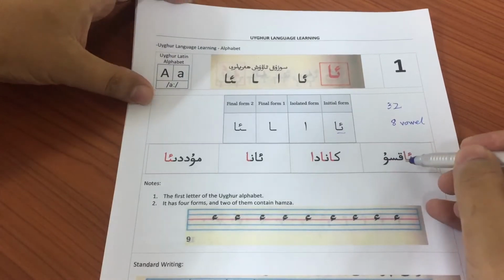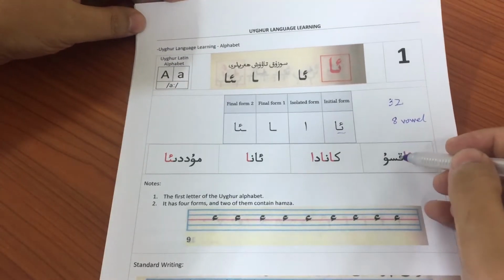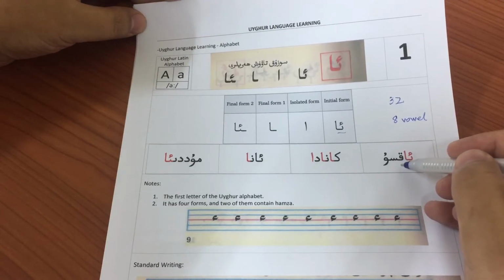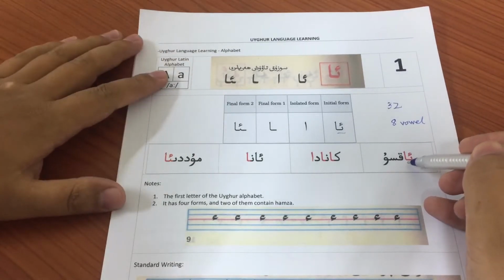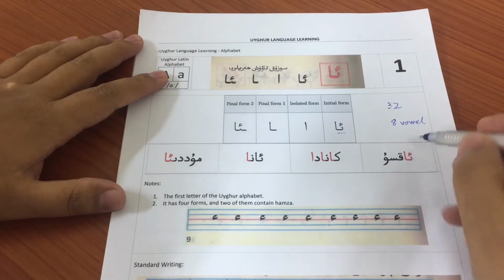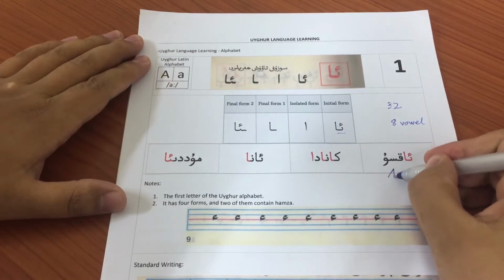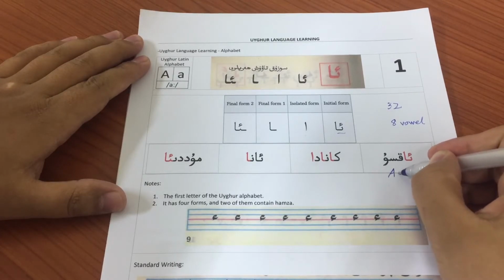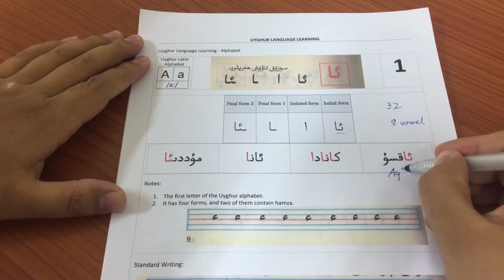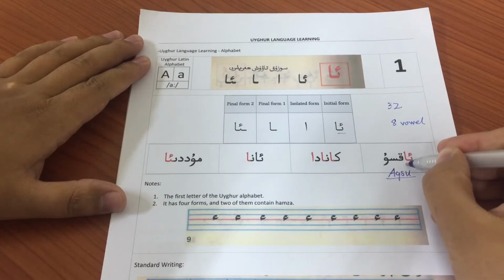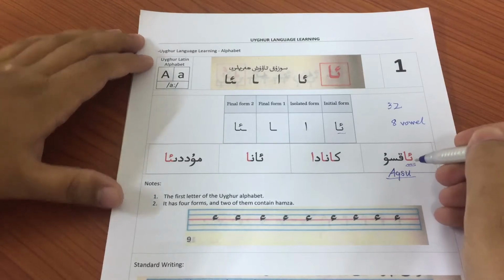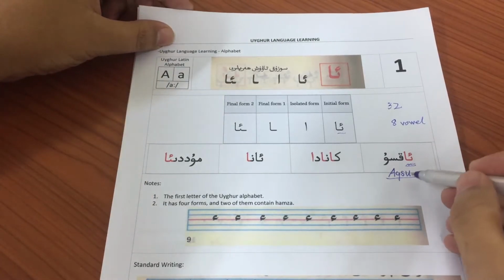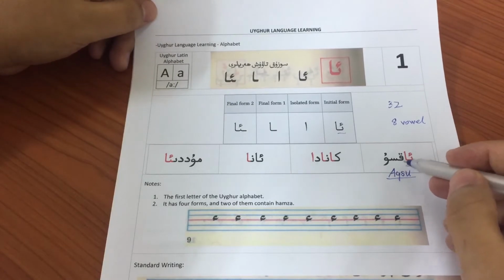Here we have a few words which include this letter A. For example, aksu. I write the Latin word aksu in Uyghur Latin alphabet, AQSU, aksu. This is the initial A. We used in this word the initial A. This is a very famous city in the Uyghur region, Aksu.